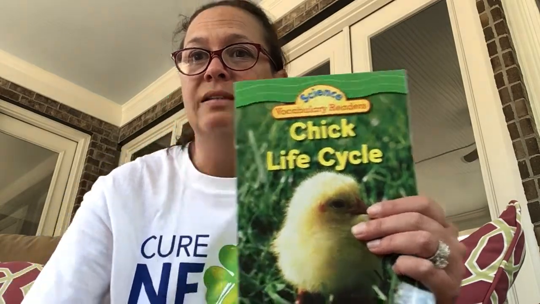All right, so we're going to use this as a nonfiction lesson. We're going to remember main idea and detail. We learned about collective nouns. We did all the parts of a nonfiction book. We got to keep our minds going, guys.